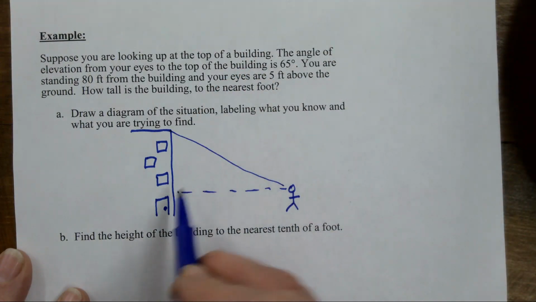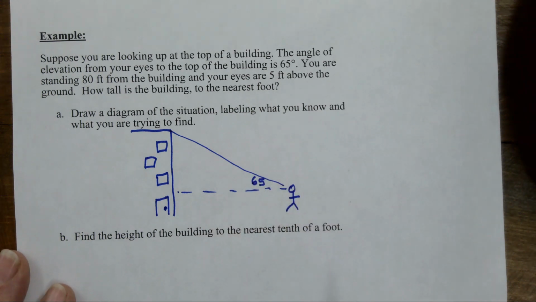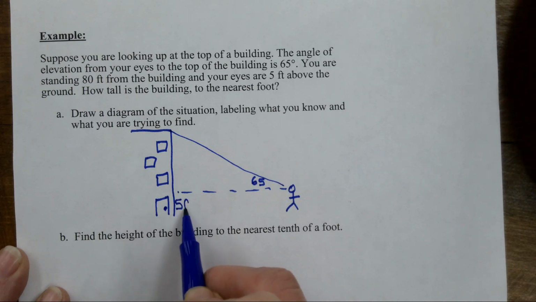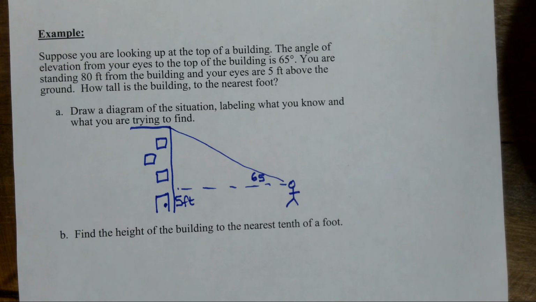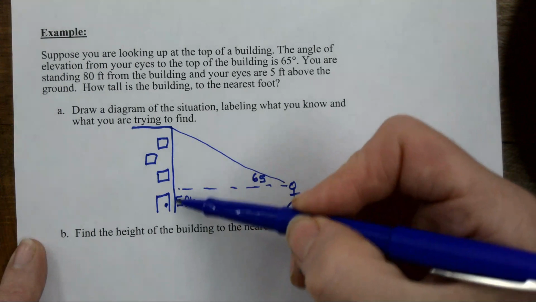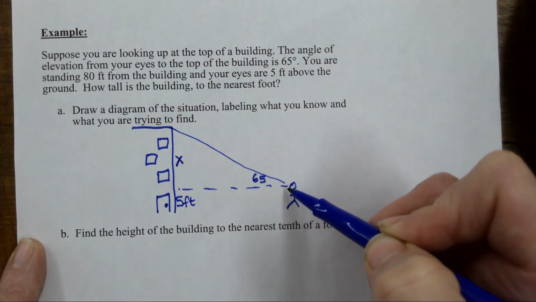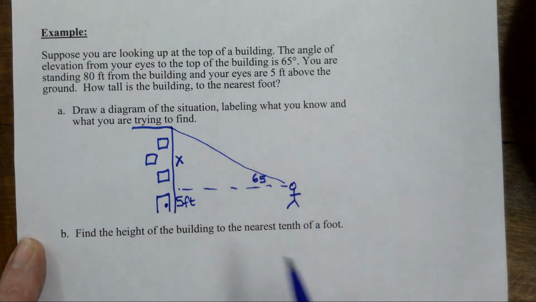It says for me to look up to the top of the building. Remember, here's my horizontal. That's 65 degrees. That's my angle of elevation for me to look up to the top of the building. If I look straight at the building, I would look at a spot 5 feet above the bottom. Does that make sense? Because I'm 5 feet tall, so that's straight distance. So when I find my height of the building from my eyesight, it is going to be 5 feet off. So I'll have to add that in the end.